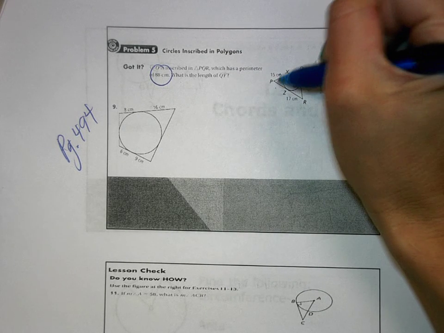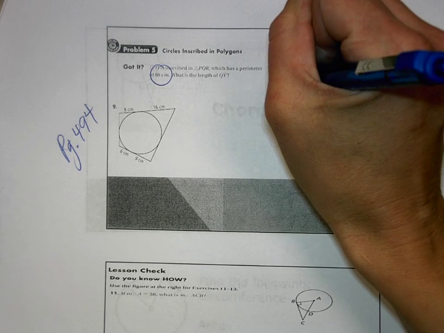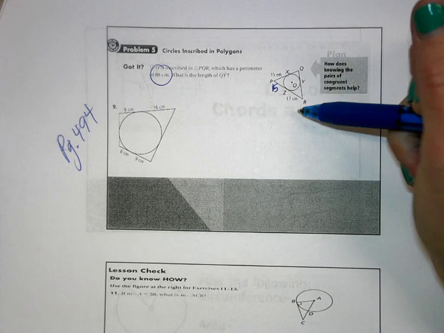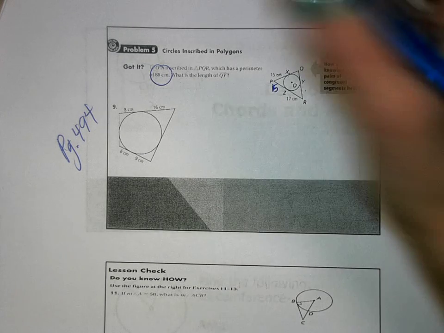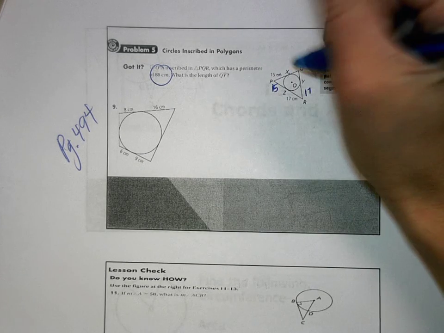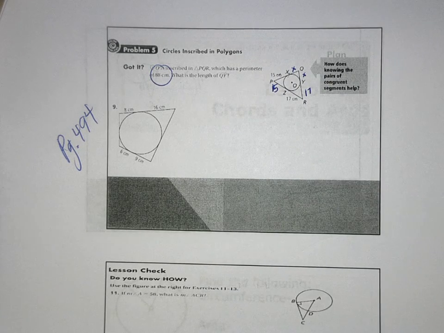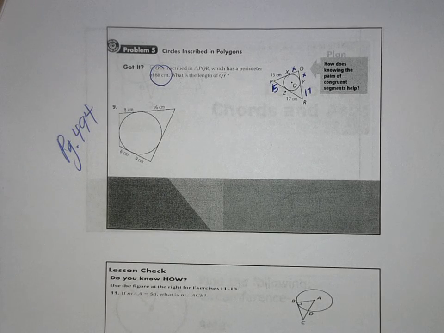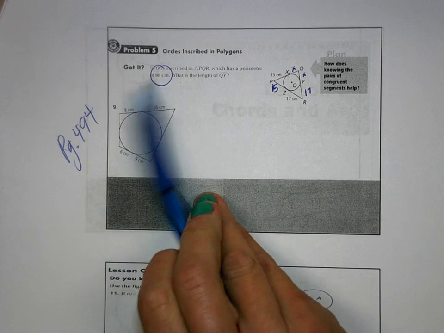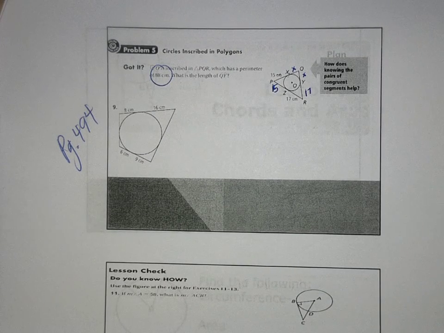So if this is 15, then right here, this one is also 15. If this one is 17, then right here, this one is also 17. Which means that this is going to be like an x value, and this would also be the same x value. Can you figure out how much each of those are based on knowing the whole perimeter is 88? The answer is yes. So go for it. When you get the answer, raise your hand and I will come and check it.